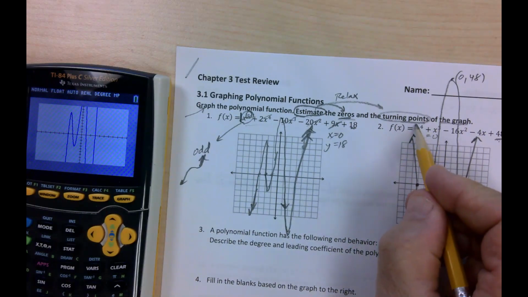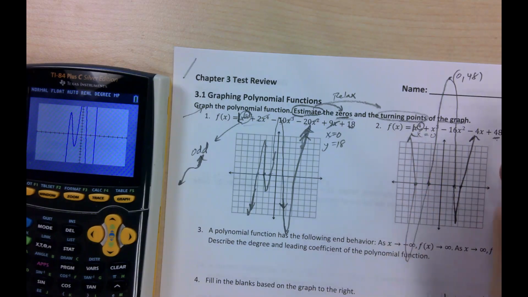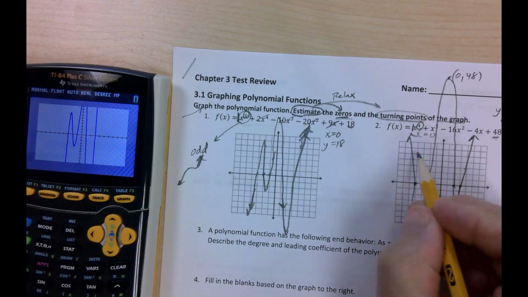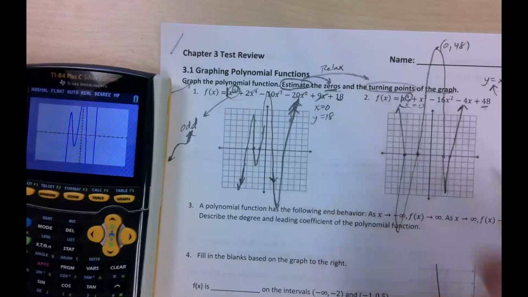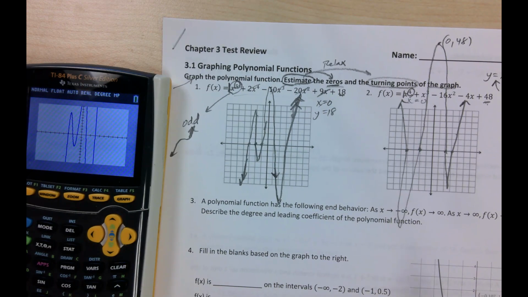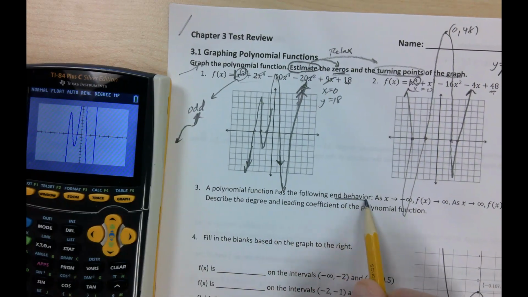And now we've got a leading coefficient that's positive. That's an even power, so it should behave just like y equals x squared. In other words, end behavior up to the right, which is true, end behavior up to the left, which is true. So, a lot going on in those first two questions, but essentially it's just a graphing calculator and do as good of a job as you can, sort of thing. So, number 3, a polynomial function has the following end behavior.